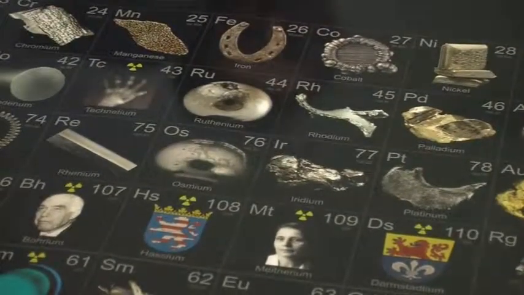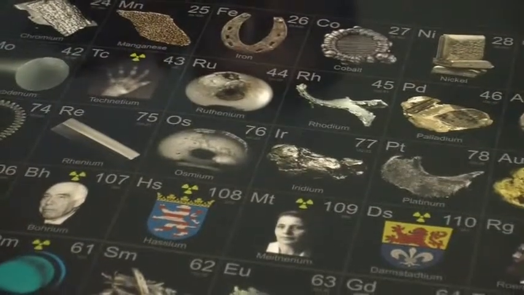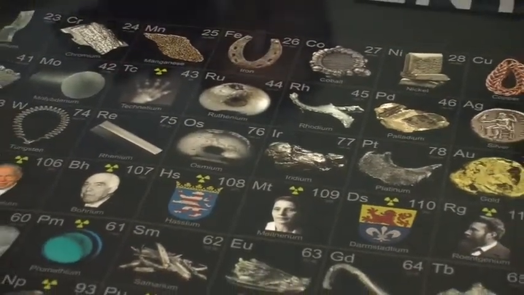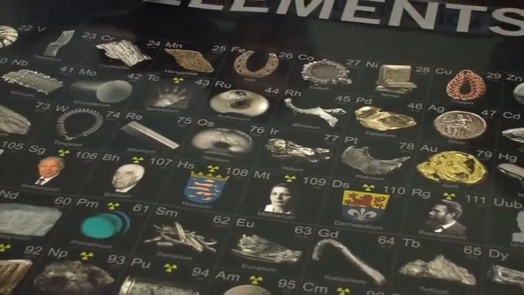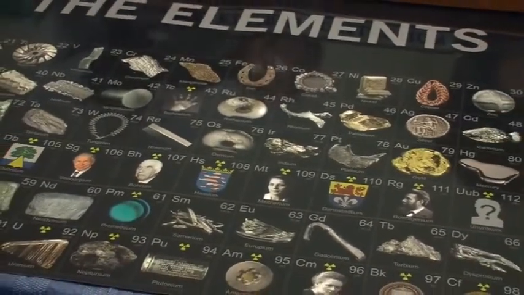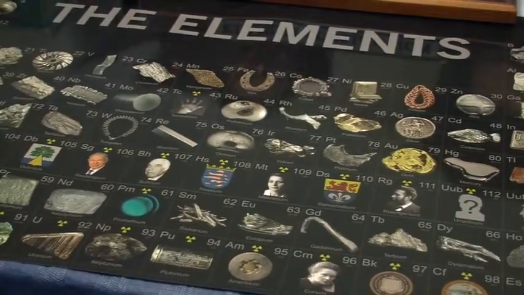And then he did things with the rows and the higher atomic numbers, where they had more protons in the atoms. And he eventually decided to make the table. When he did it, it was primitive, but it was similar to this.